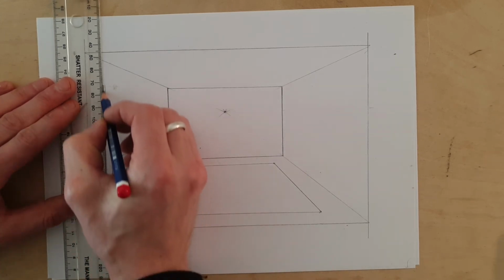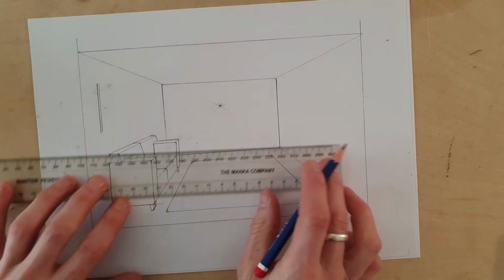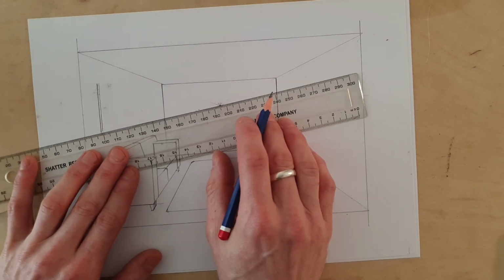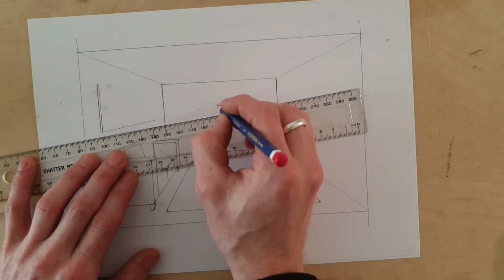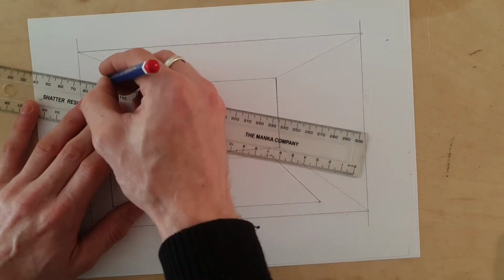Do 2 lines to give it a bit of thickness to the picture frame, and then use the vanishing point to bring the lines across and give it some length.